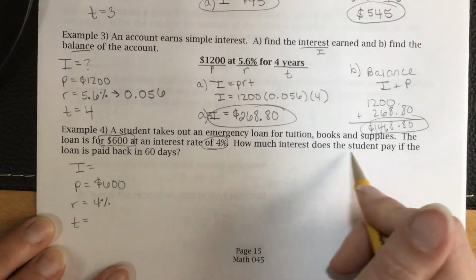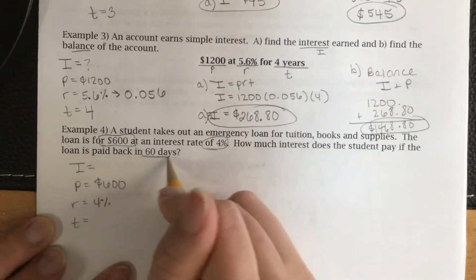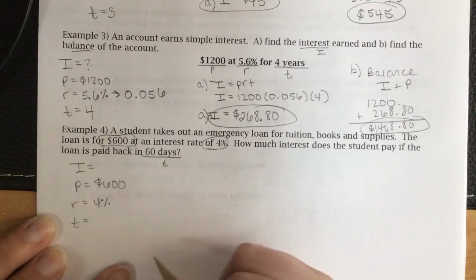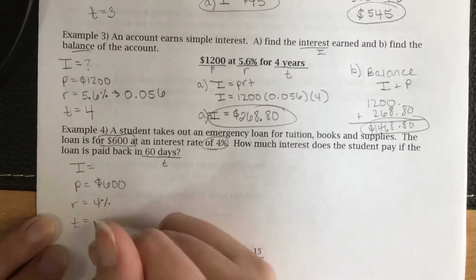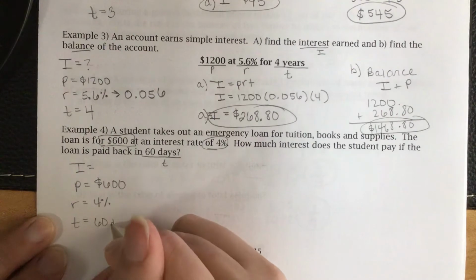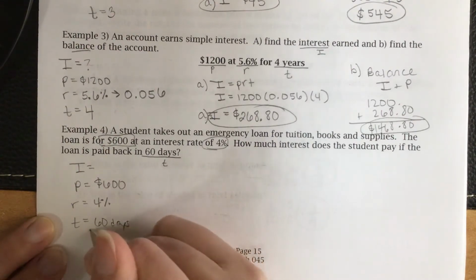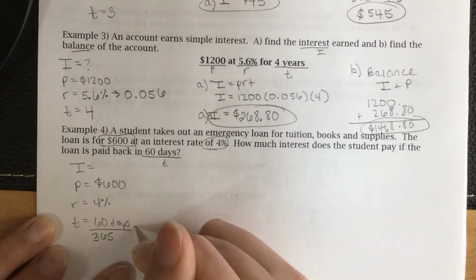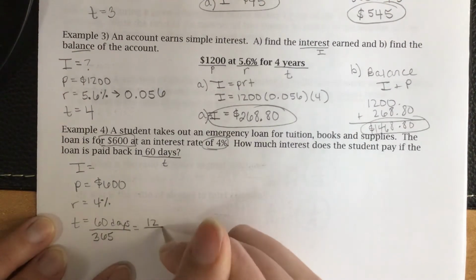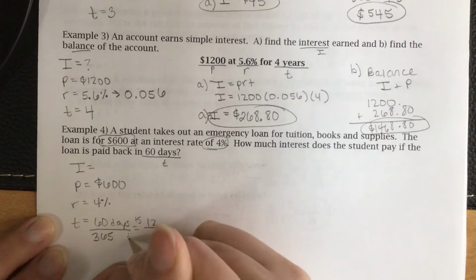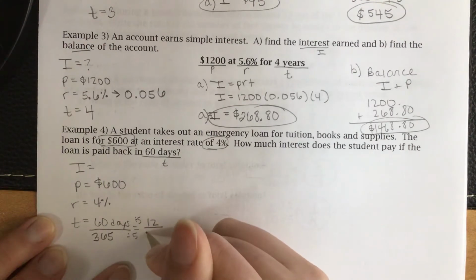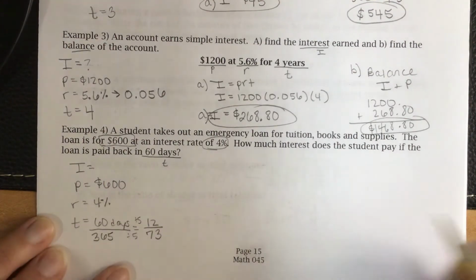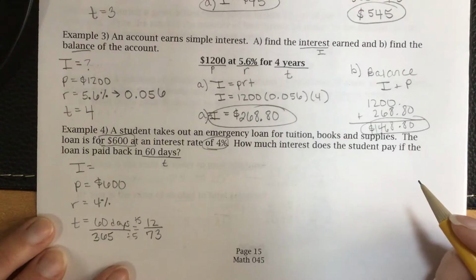How much interest does the student pay if the loan is paid back in 60 days? There's my time. So 60 days needs to be in years, so it needs to be out of 365. I can simplify this by dividing by 5 to get 12 over 73. Sometimes it's easier to have a fraction or just convert it to a decimal.